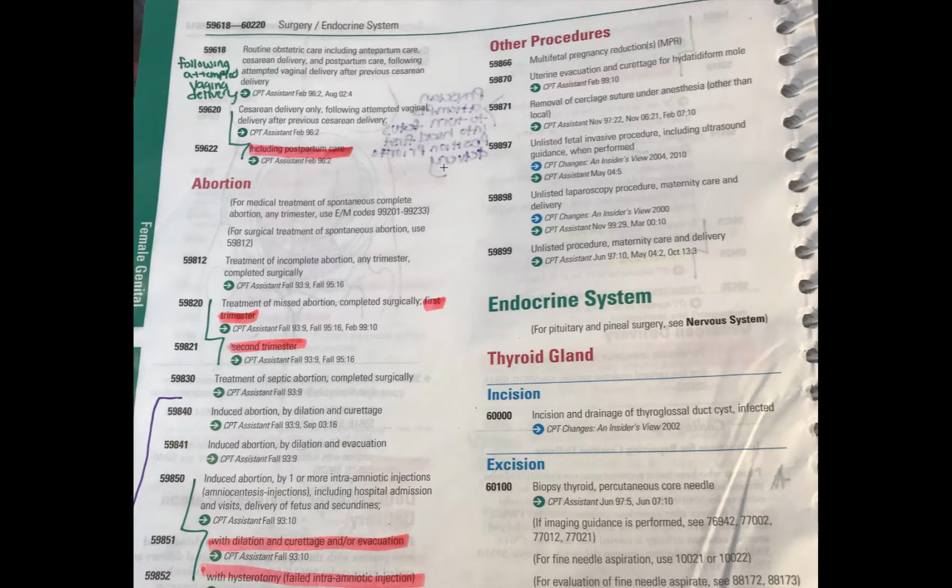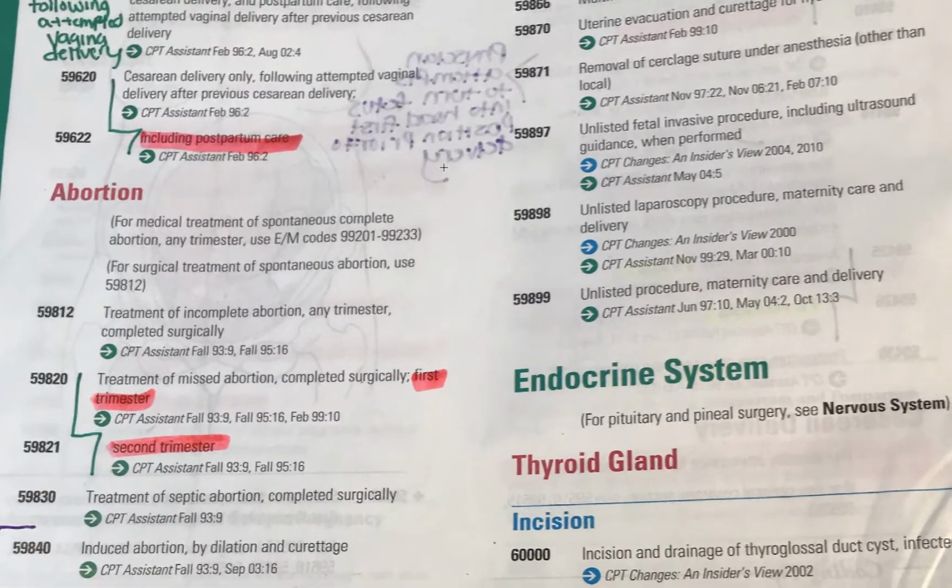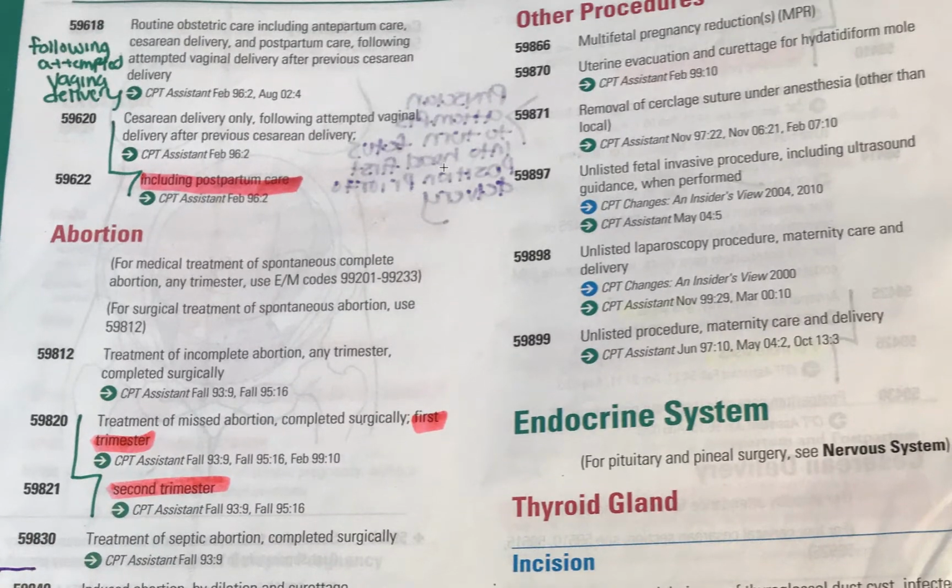So this is the code 59618 that you will use if an attempted vaginal delivery was done after a previous C-section and it was unsuccessful and they had to do another C-section. You will use 59618. For the C-section delivery only, following the attempted vaginal delivery, you will use 59620. And for the C-section only, following attempted vaginal delivery with postpartum care, you'll use 59622.